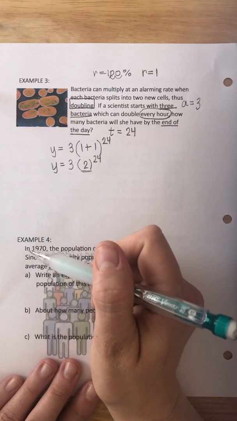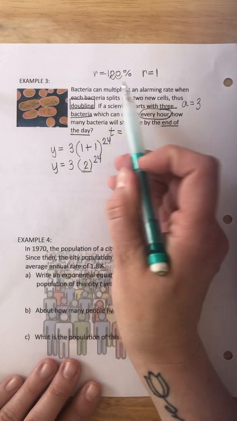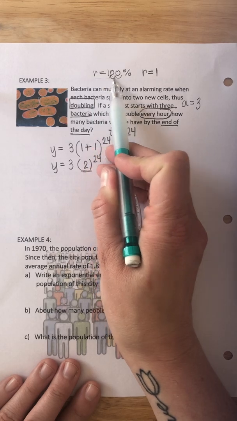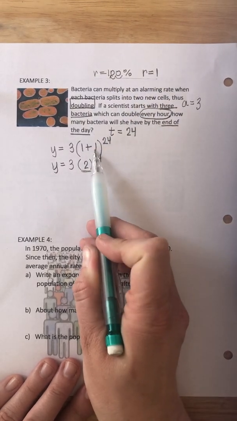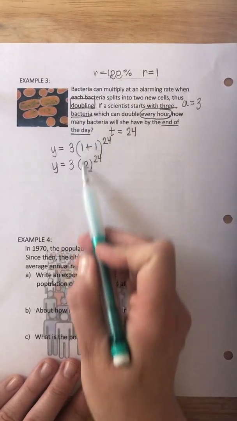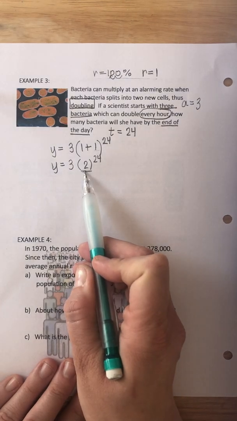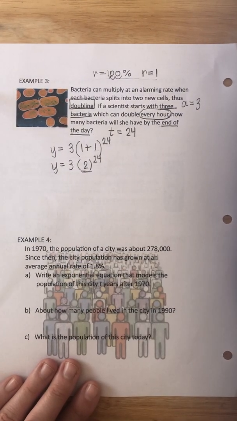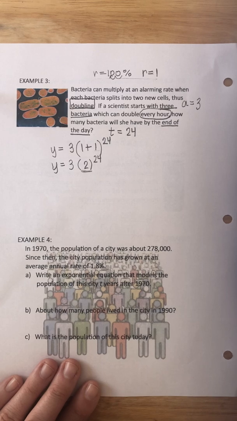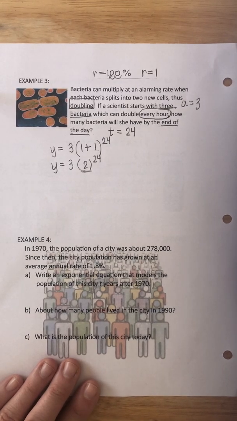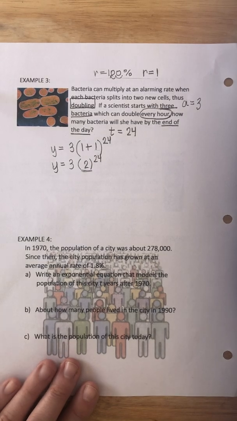So when you see that word double, you don't have to go through the process of trying to figure out the R and then putting it in. If you see that word double, that means your base is going to be 2. What if you were to see the word triple? Your base would be 3. What if they use the word quadruple? Your base would be 4. So if you can pay attention to those words, it will make these problems much easier.